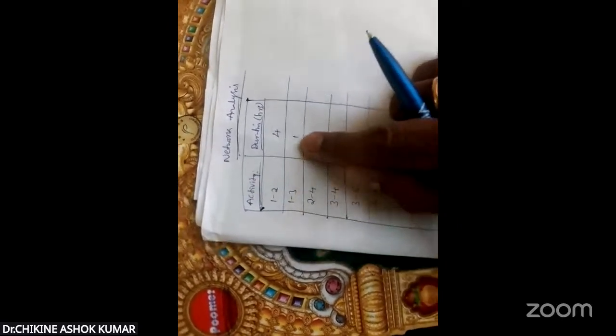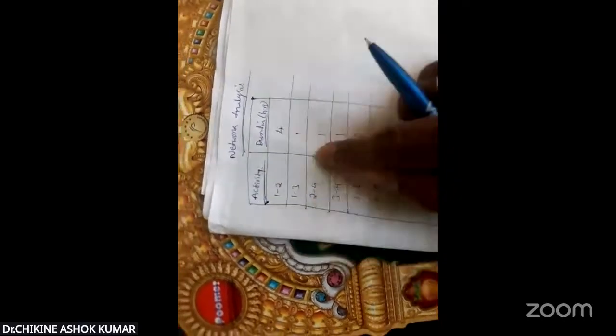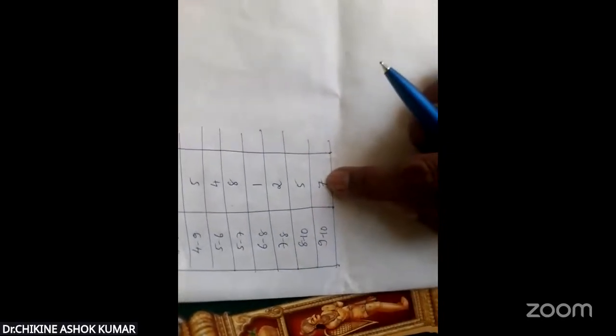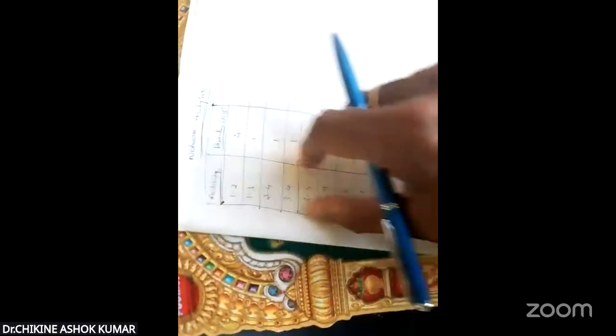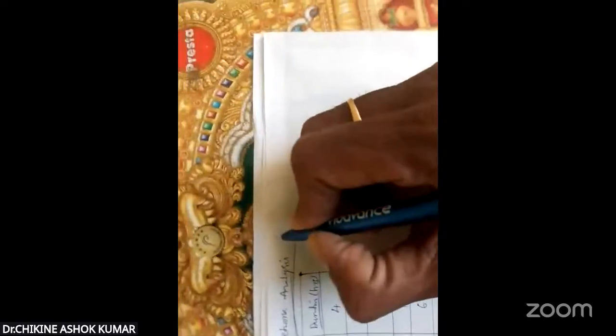Next, the 1 to 3 activity is taking 1 hour, like the 2 to 4, 3 to 4, like that. Last it is 9 to 10. For finishing this activity, he has taken 7 hours of time in total. Okay. With these activities and these durations, they will ask the question like this.